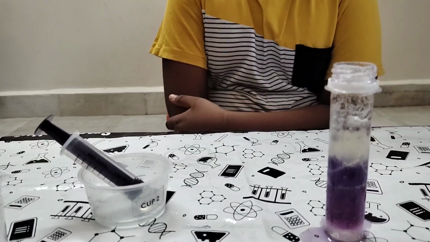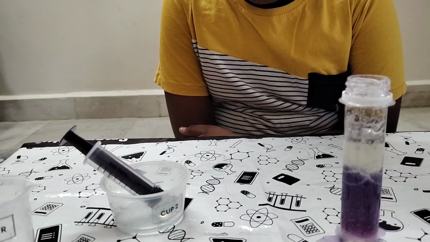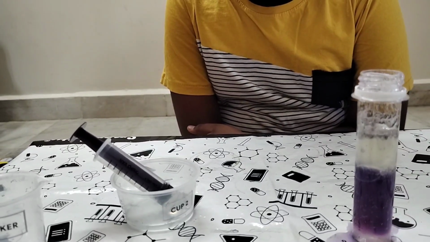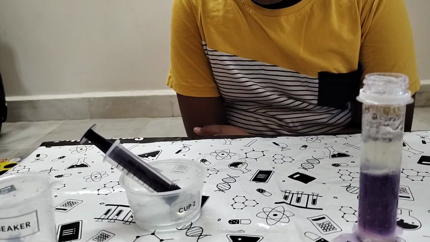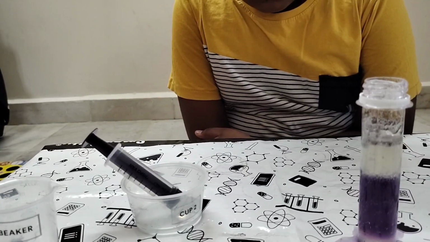What is the science behind this? Oil is less dense than water. Hence the solutions of cup 1 and cup 2 pushed through oil molecules on the top to mix with the citric acid solution.